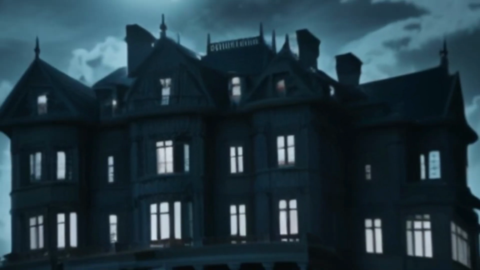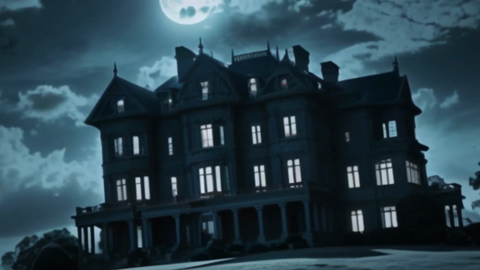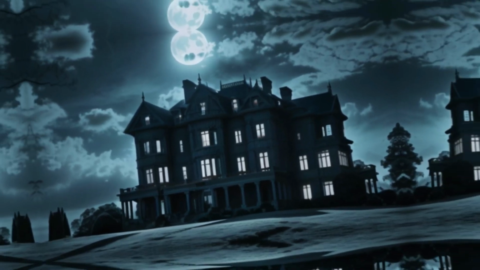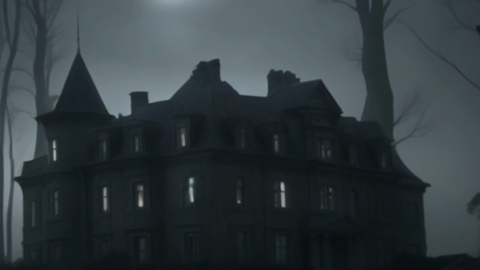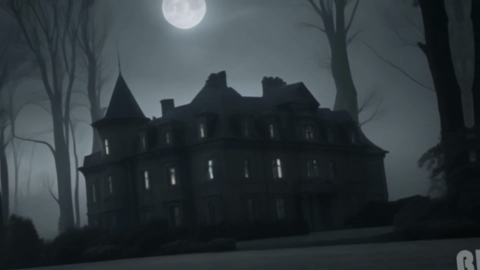The mansion, known as the Harrowing House, had stood for centuries, its dark history intertwined with the town's own. It was a place whispered about only in the darkest of nights, when the wind howled through the trees like the mournful cries of the damned.